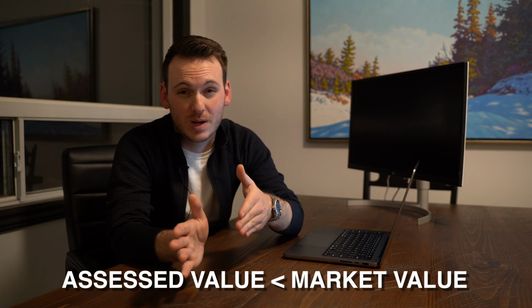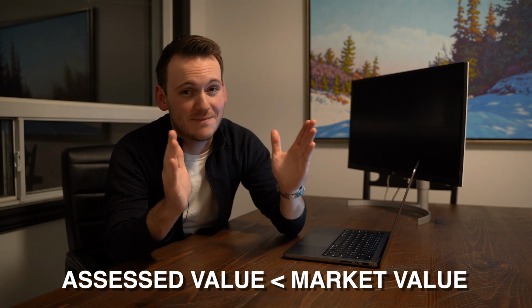Now, if a property owner declares that their home is vacant, they have to pay a 1% tax each year based on the assessed value of the property. Now, here in Toronto, the assessed value of a property and the market value of what the property would actually sell for, there is sometimes a very large gap.